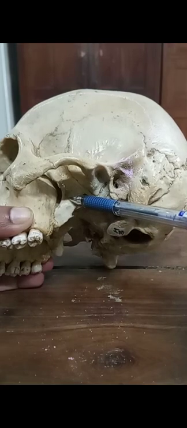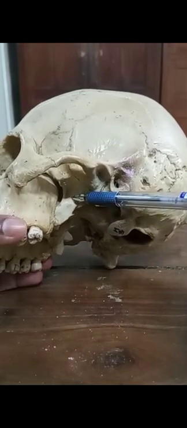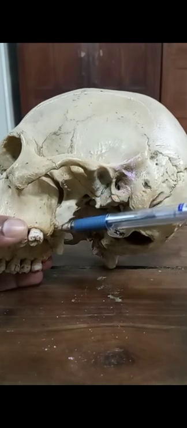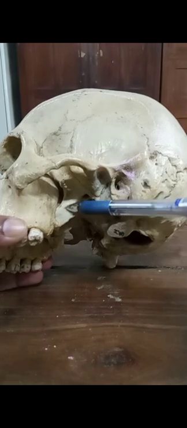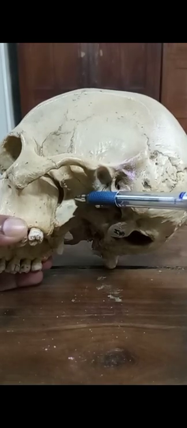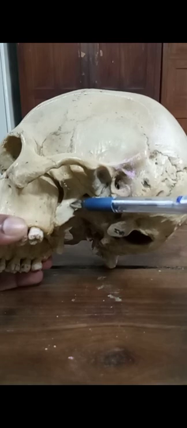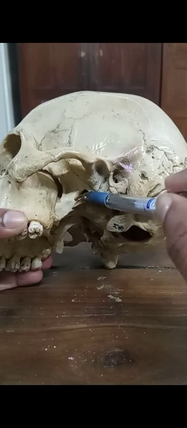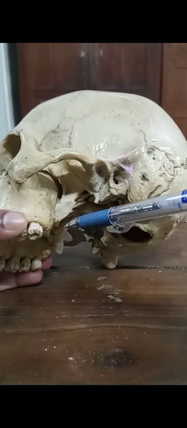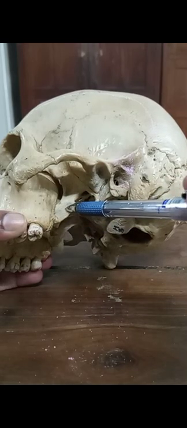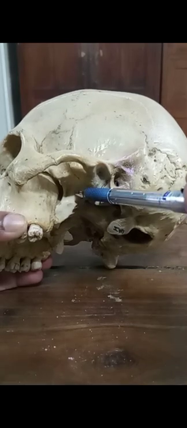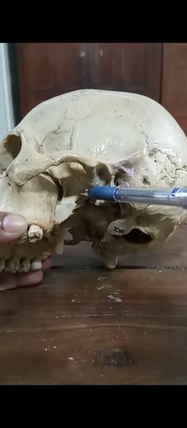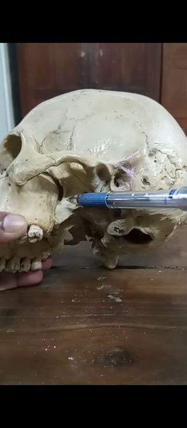Medial wall of the infratemporal fossa is formed by the lateral pterygoid plate. This is the lateral pterygoid plate. So the medial wall is formed by the lateral pterygoid plate and the pyramidal process of the palatine bone. This is the pyramidal process of the palatine bone.